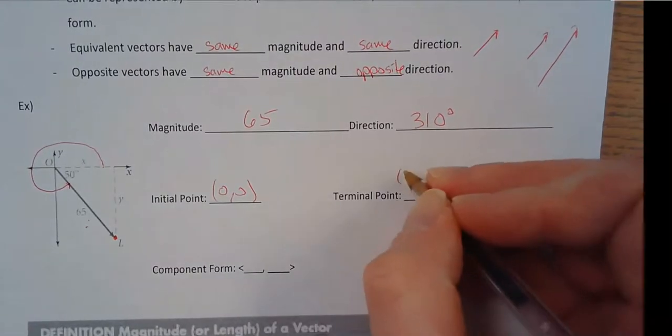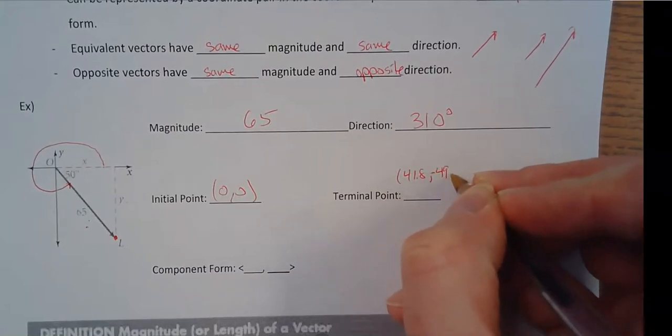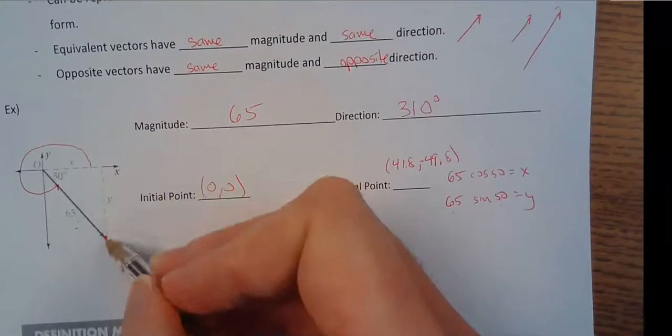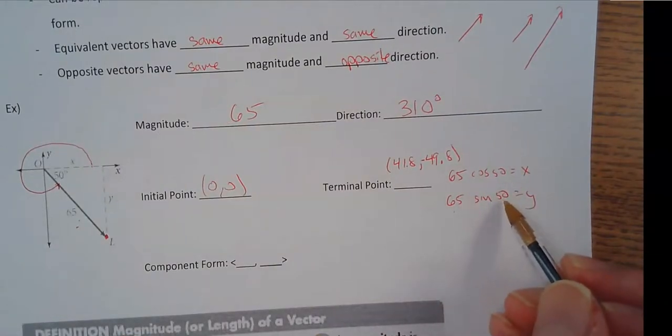So I type these in the calculator, I get 41.8 and negative 49.8. It's a negative because it's down. So if you type this into the calculator, you have to figure out the y is negative.